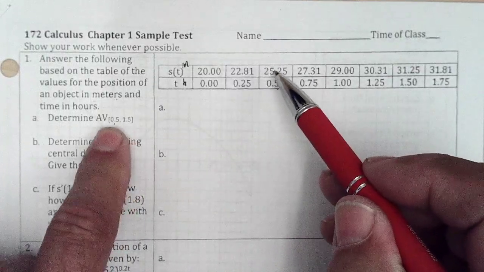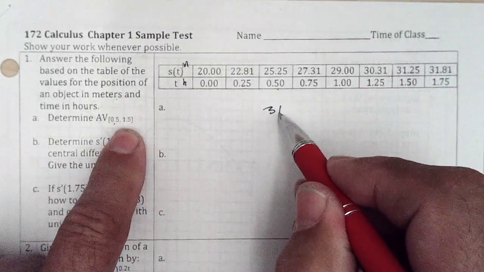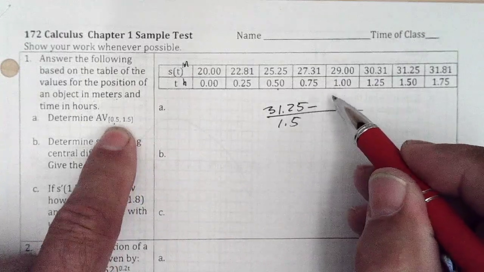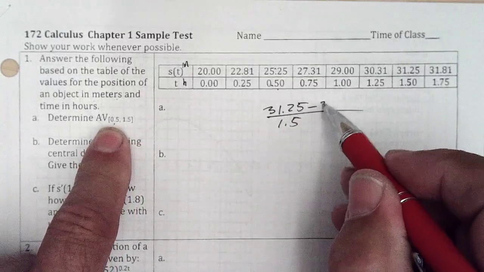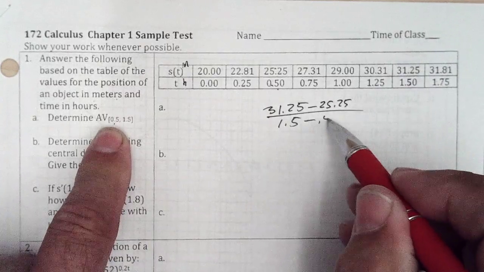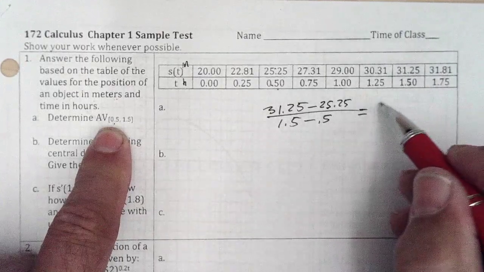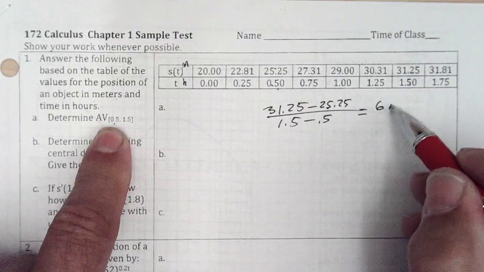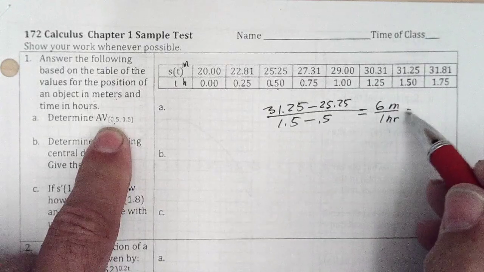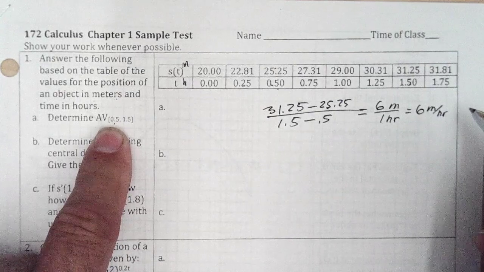So we want to do 1.5, which is 31.25, over 1.5 and 0.5, 25.25 and 0.5. So that's 6 meters divided by 1 hour. So it's 6 meters per hour. Moving pretty slow.